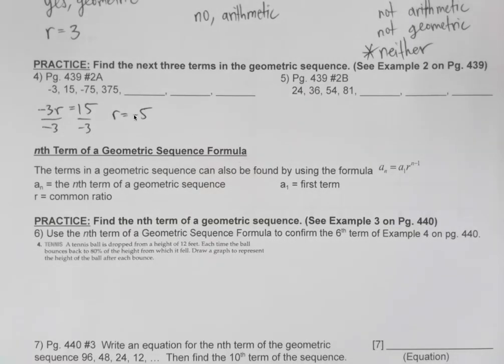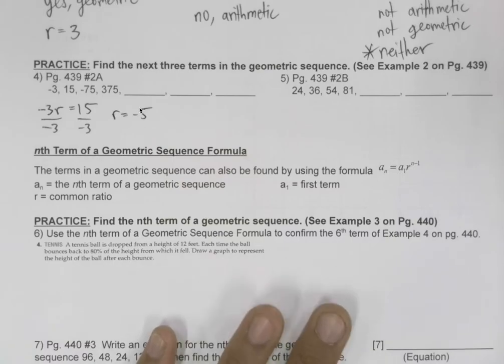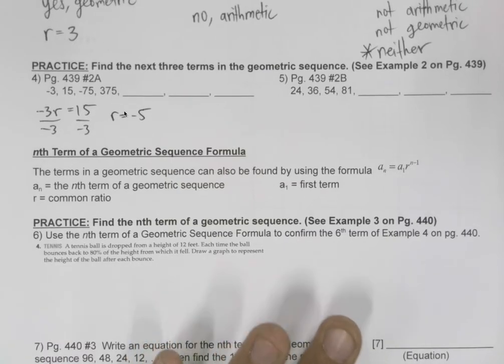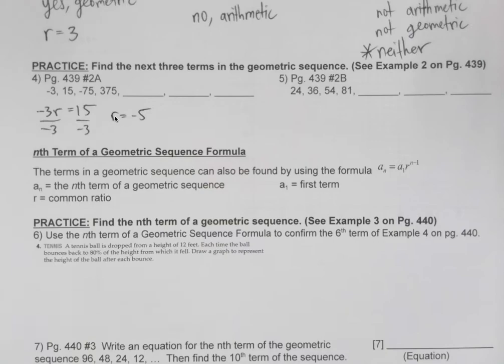So we have r is equal to -5, and we can go and test it and see if it actually works. -3 times -5 is +15. +15 times -5 is -75. So it's working, right? r is equal to -5 is the constant common ratio. So in order to get the next three numbers in the sequence, we need to multiply 375 by -5.